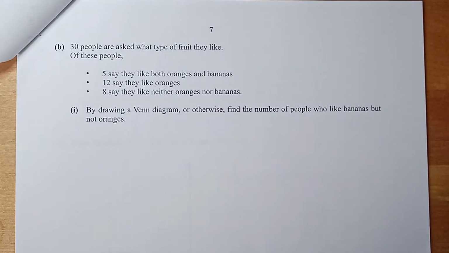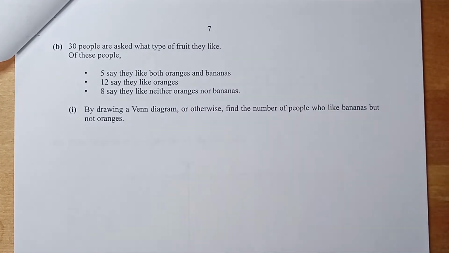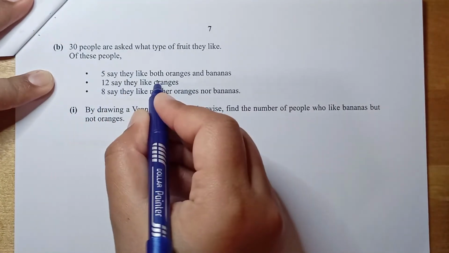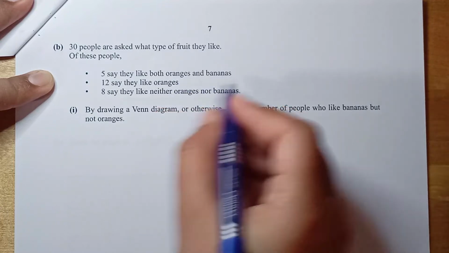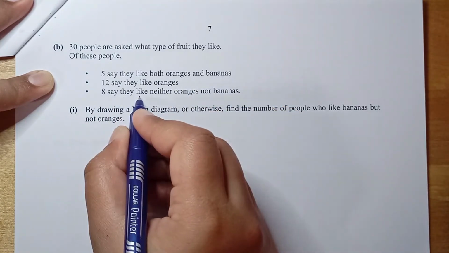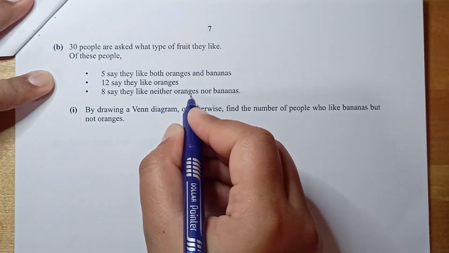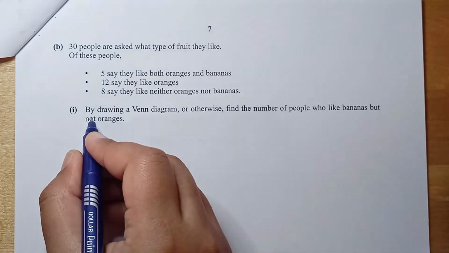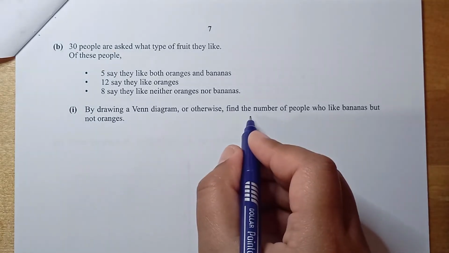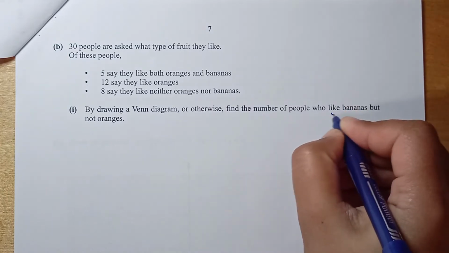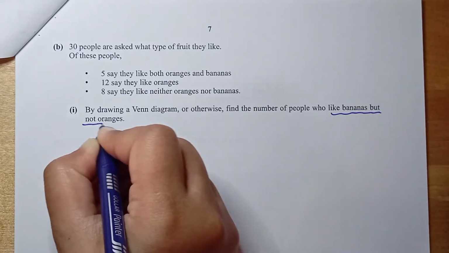Now for the B part, 30 people are asked what type of fruit they like. Of these people, 5 say they like both oranges and bananas. 12 say they like oranges. 8 say they like neither oranges nor bananas. In the first part, by drawing a Venn diagram or otherwise, find the number of people who like bananas but not oranges.